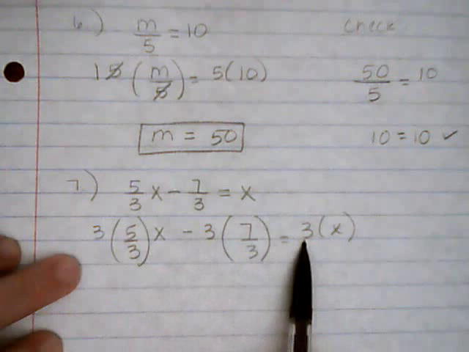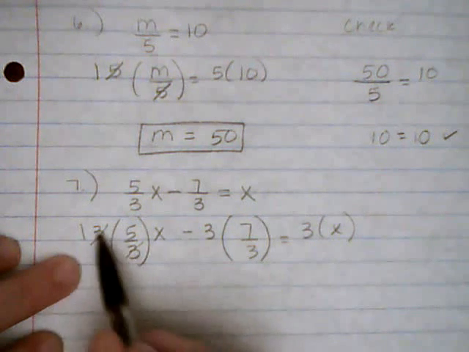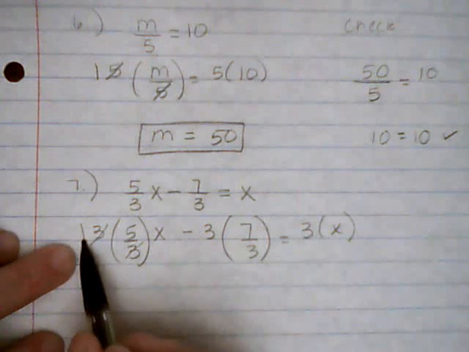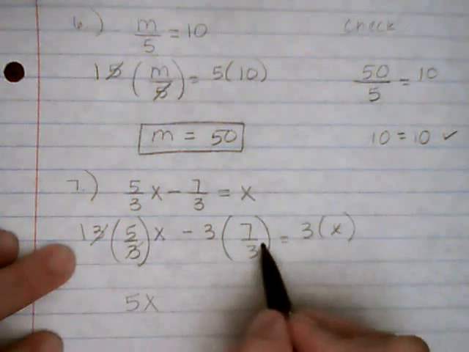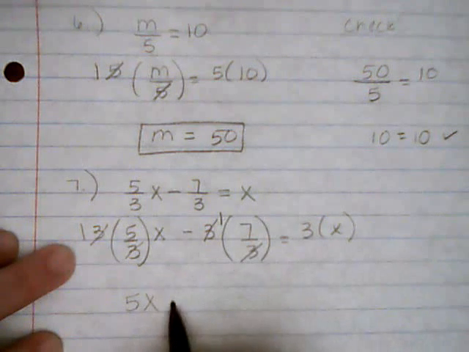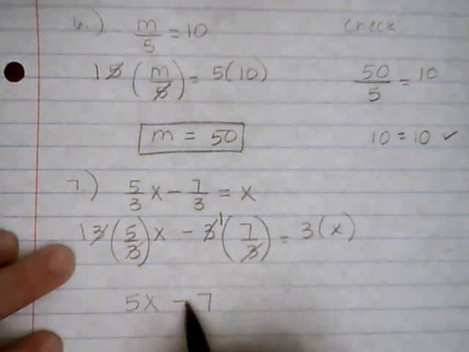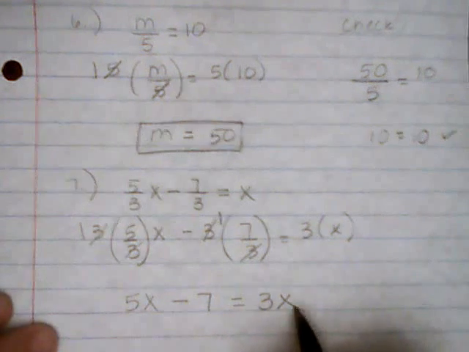Every term in the equation times 3. Here, 3's divide out, or 3 into 3 will go one time. 1 times 5 times x gives me 5x. 3 will go into 3 one time. So 1 times 7, which would be negative 7, that negative sign comes down, equals 3x.